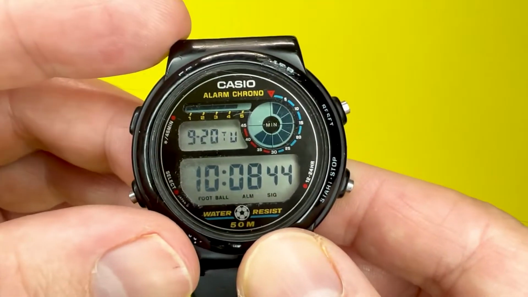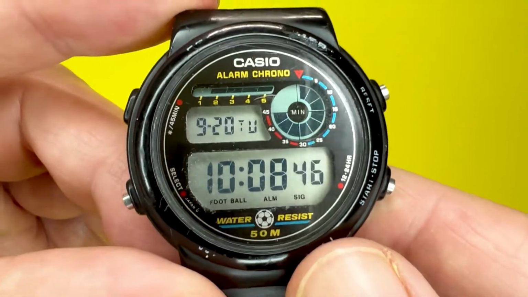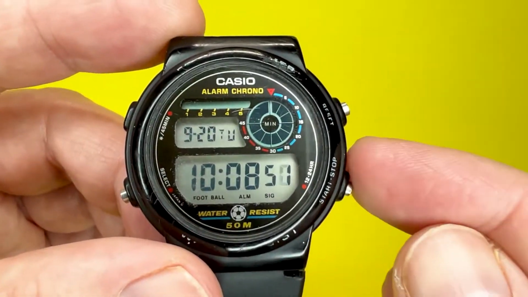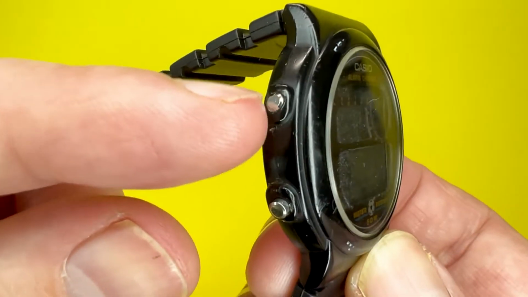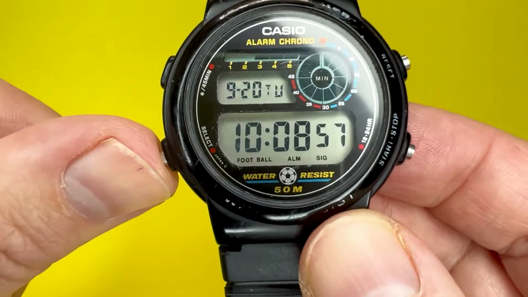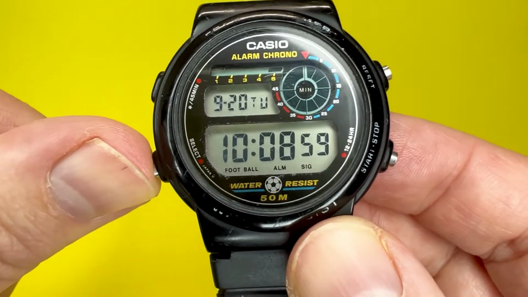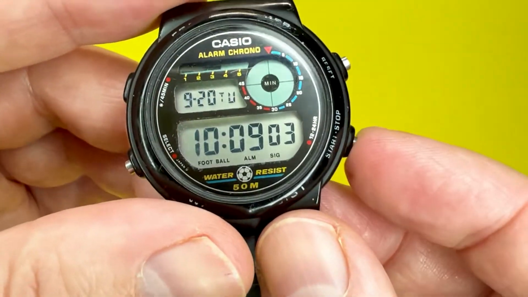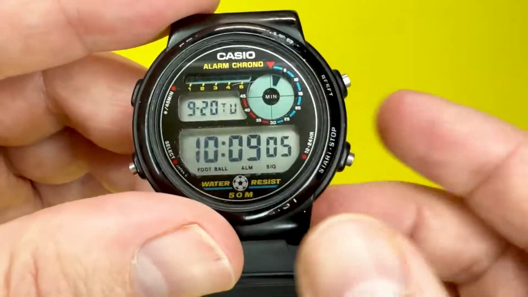So the first thing to talk about is the actual display. Now this watch has 3 metal outer pushers, and it also has a recess pusher which allows you to adjust certain elements of this watch. The pusher down to the bottom left allows you to select the modes and stuff like that, and also the top right hand corner allows you to operate various modes that this watch has.